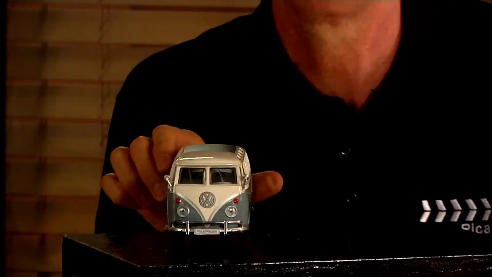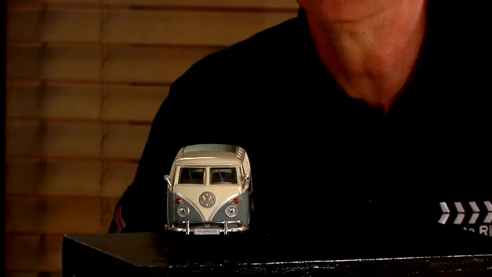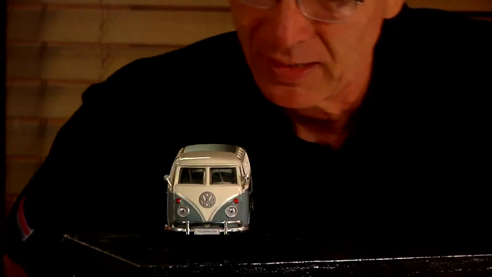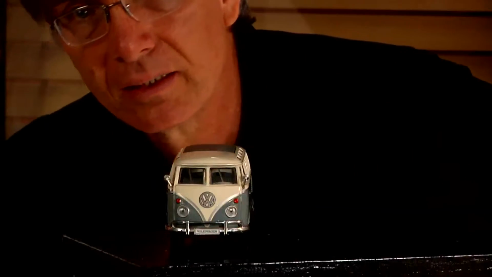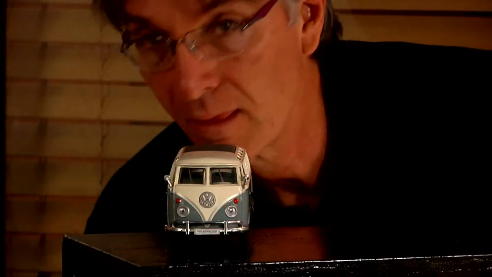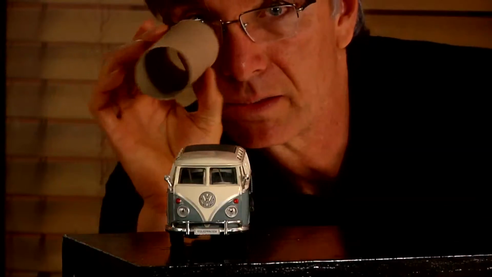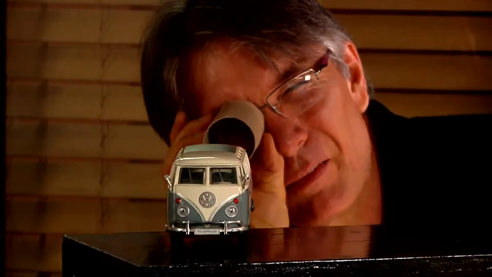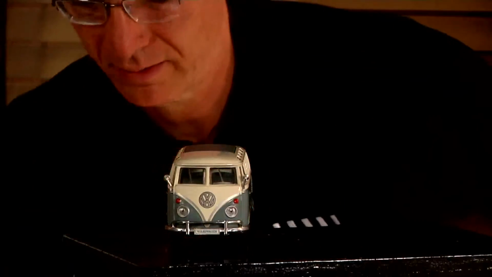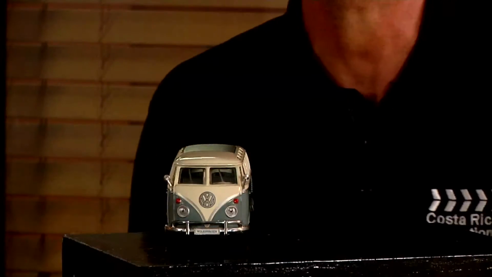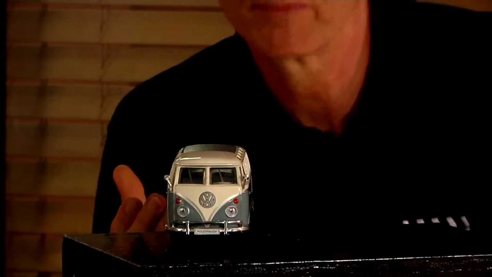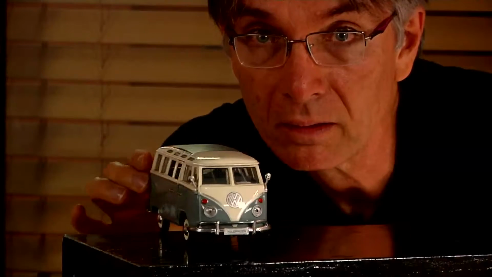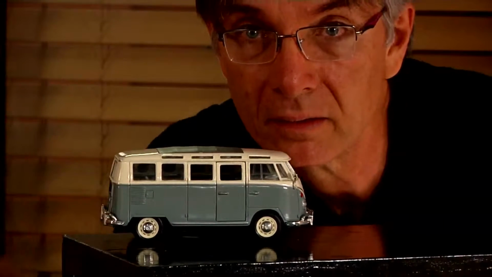And we have my little Volkswagen. I own one of these in real life, and it's the same example. You take your little tube and you watch it. Take a look from the front, from the back, from the sides. And it does change. This is what it looks like from the front, and this is what it looks like from the side.